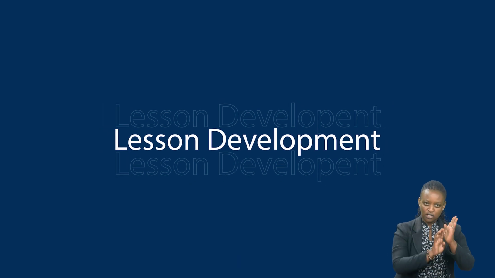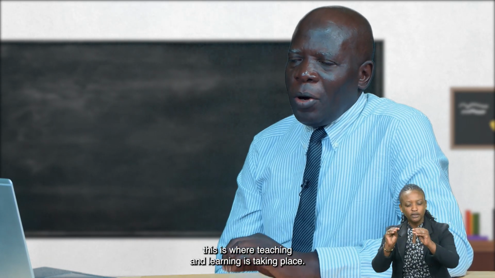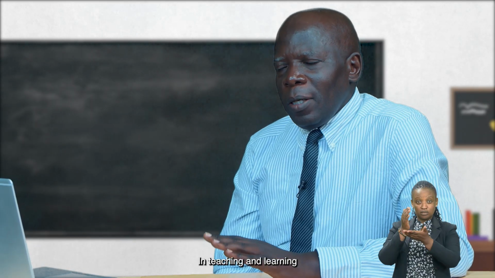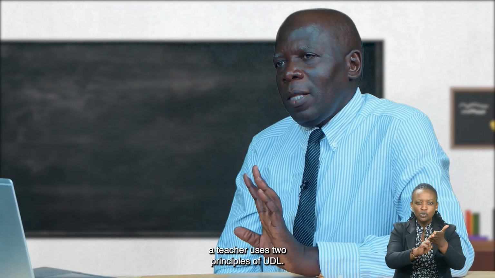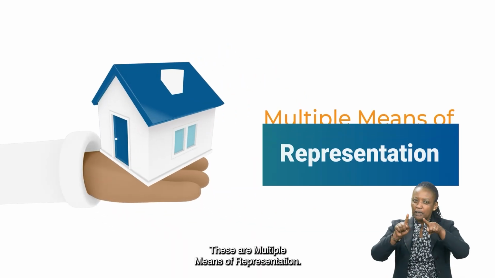Lesson development. In the lesson development, this is where the real teaching and the real learning is taking place. In the real teaching and real learning, a teacher uses the two principles of UDL. These are multiple means of representation.